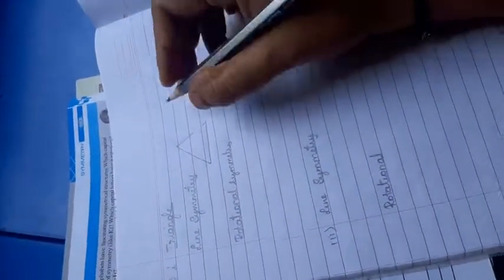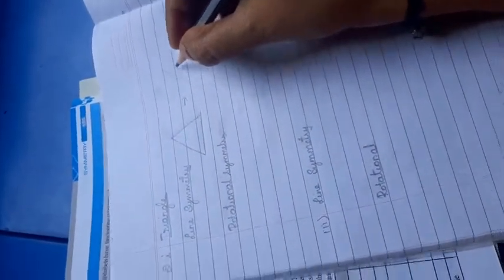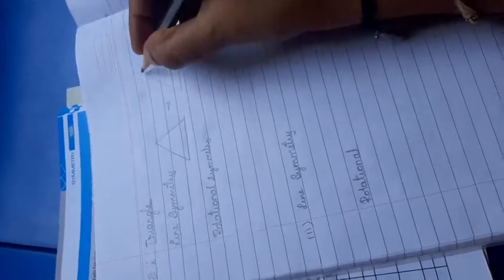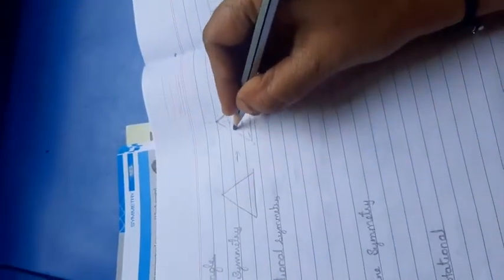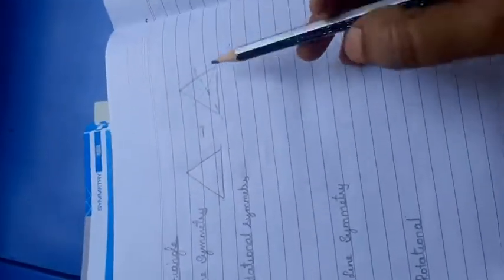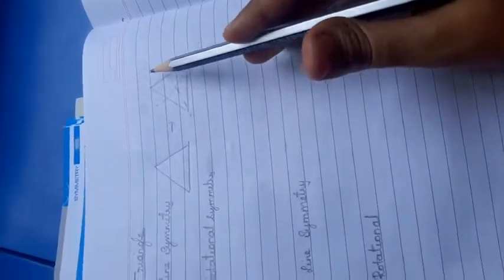So this is a triangle. How are we going to draw a line of symmetry for this? This is a line of symmetry. One more line of symmetry is this, and one more line of symmetry is this. When you are drawing, take all the sides the same length and you will get it neatly. Next, how are we going to show rotational symmetry for this?